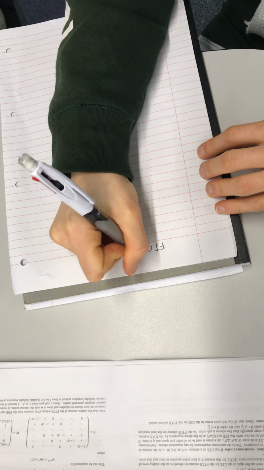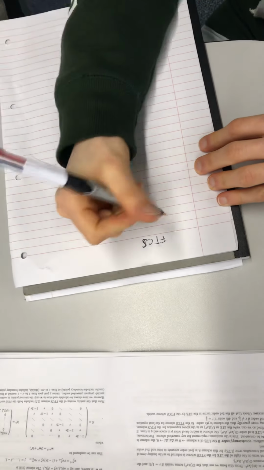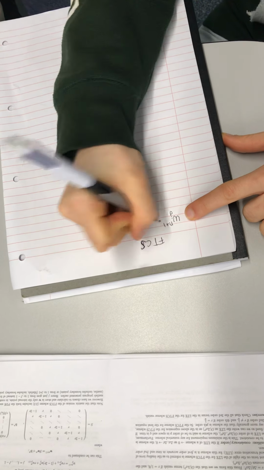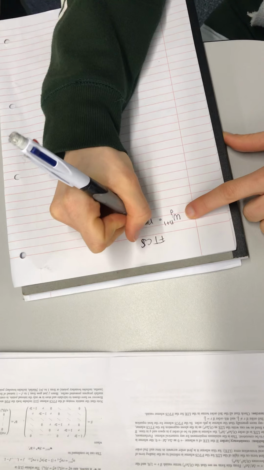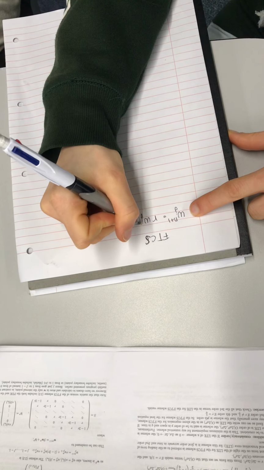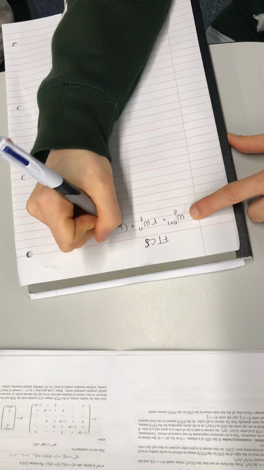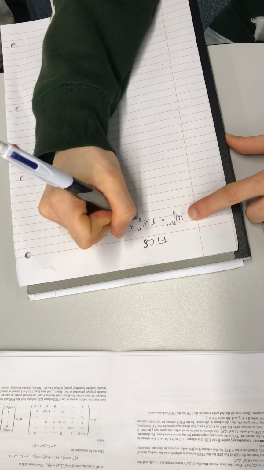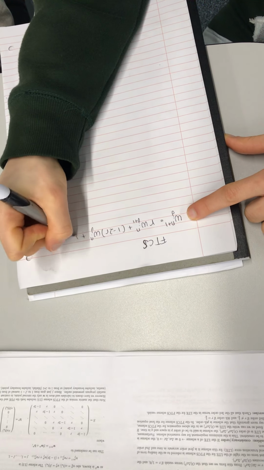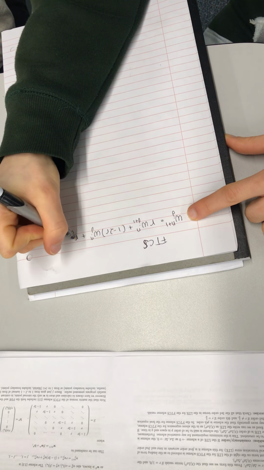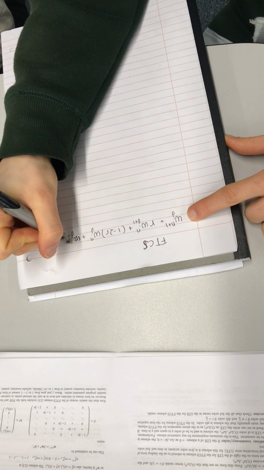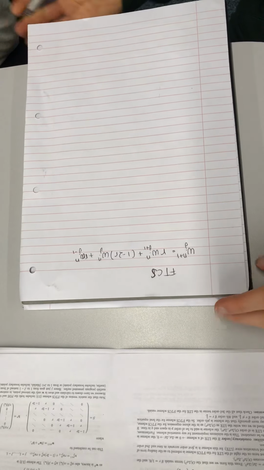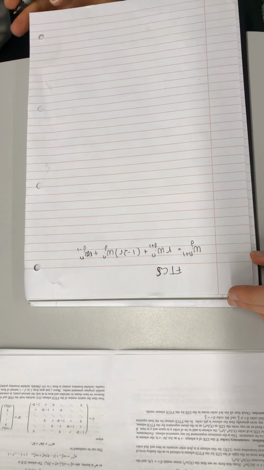FTCS, we have w_j^{n+1} equal to r w_{j+1}^n plus (1 minus 2r) w_j^n plus r w_{j-1}^n. And you can put this in a matrix.